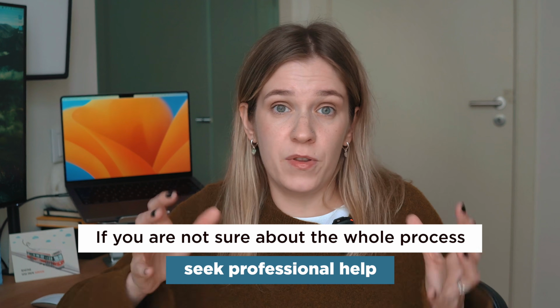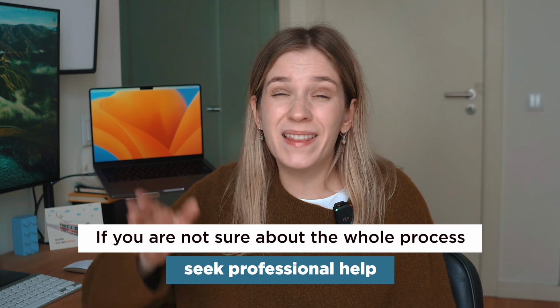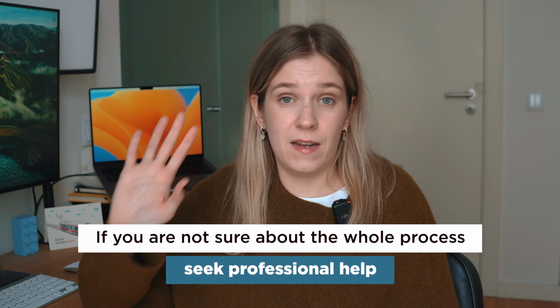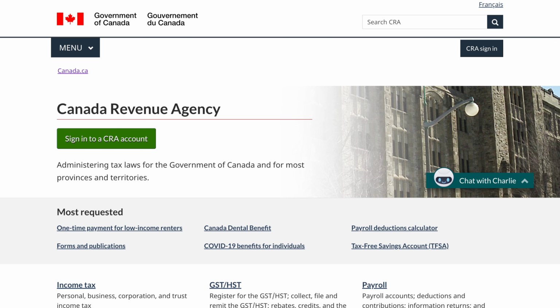Again, if you're not sure about the whole process, seek professional help. Spend that $100 on an accountant who's gonna maximize your refunds and you'll be golden. Again, all the helpful information, all the guides can be found on CRA's website. Again, it is very important to file your taxes correctly to avoid any issues or penalties in the future. If you're filing your taxes for the first or even second time, here are a few things you must know before filing your taxes.